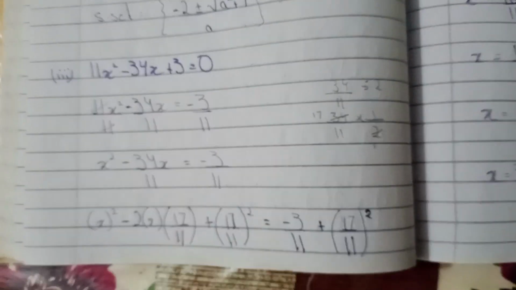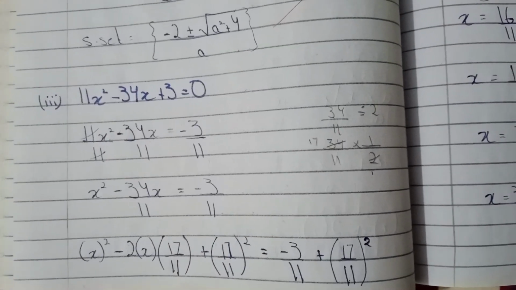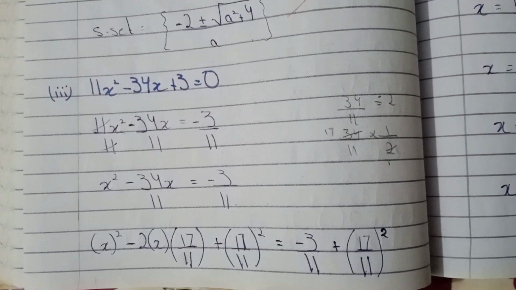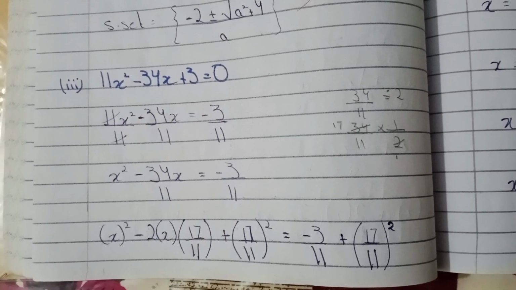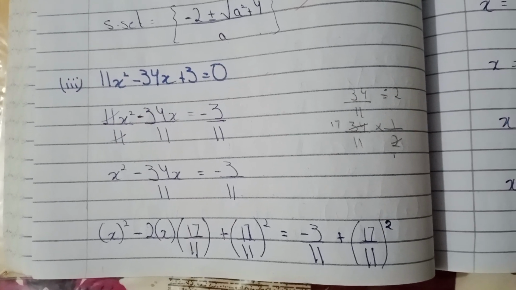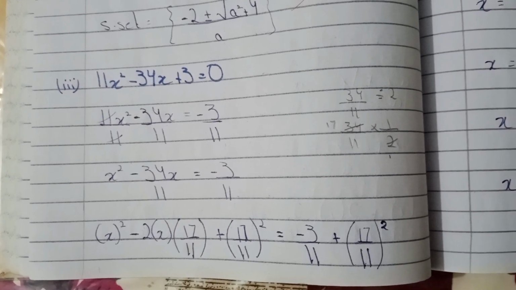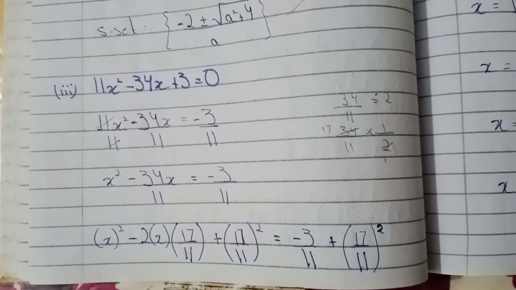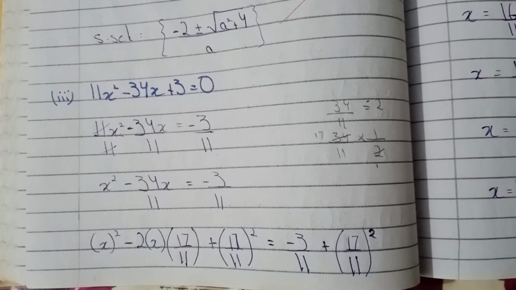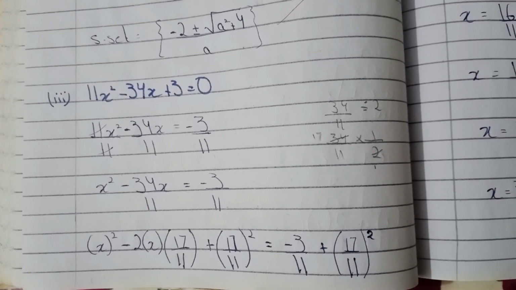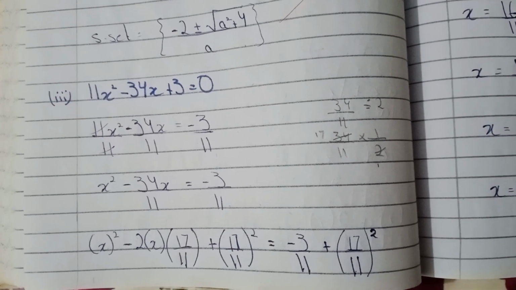Now we have to change the side of the 3 into minus 3, then we have to divide all of them by 11. Then we have to find the b after dividing 34 over 11 by 2. It will become 17 over 11. So our b is 17 over 11. Now the formula is x whole square minus 2 multiplied by x multiplied by 17 over 11 plus 17 over 11 whole square. The same thing we have to add on the right side.